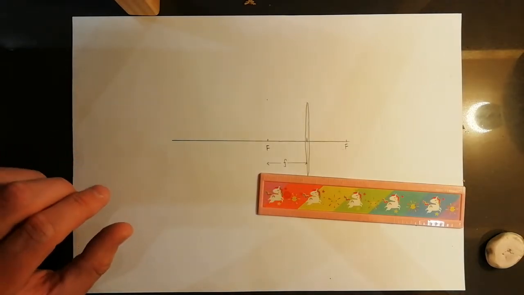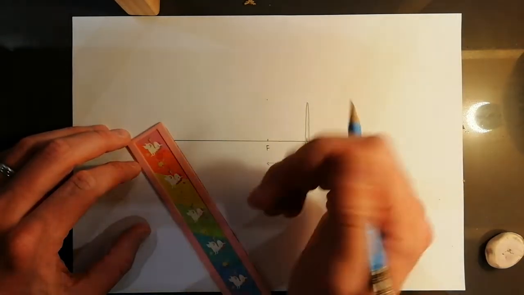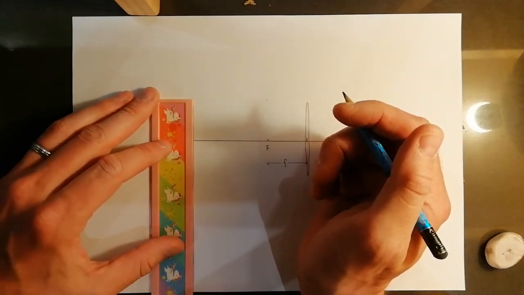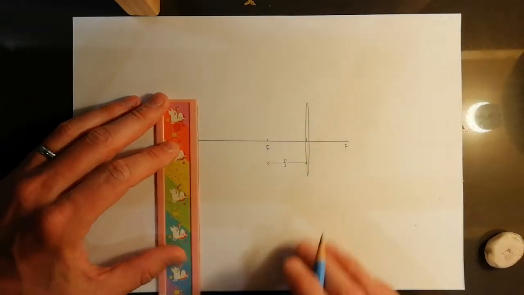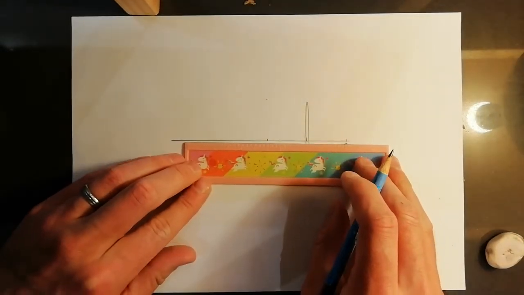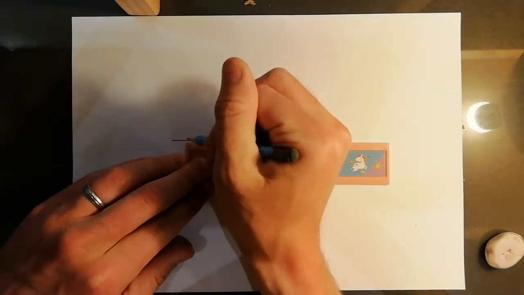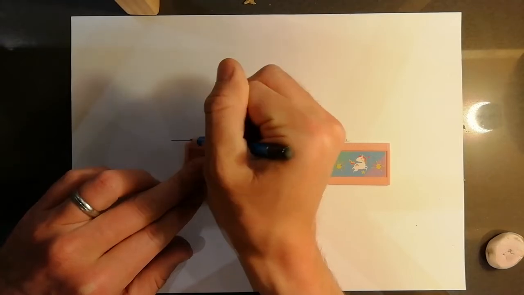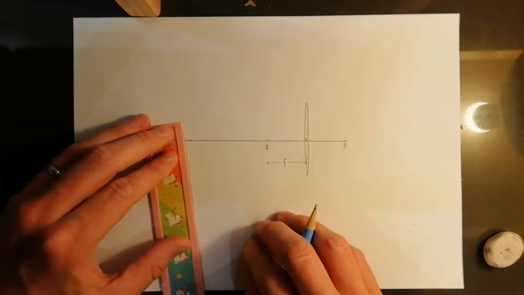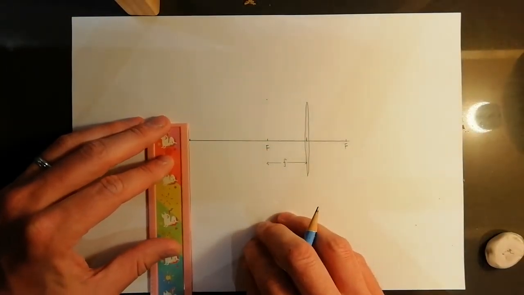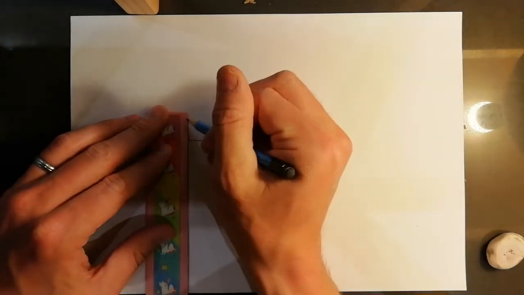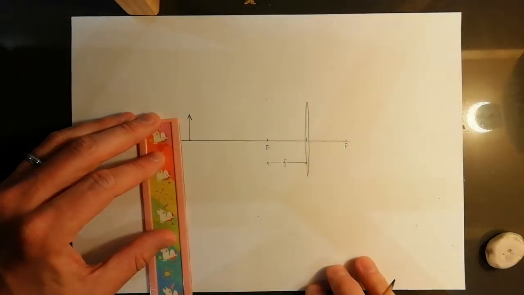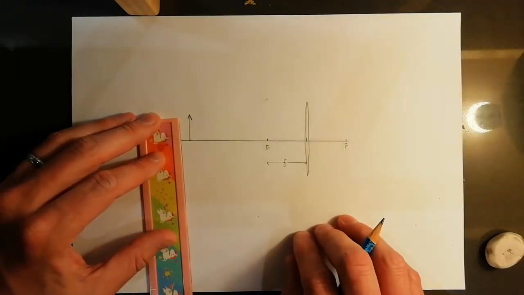Now, if we have an object, this will be a real object. We can talk about what exactly that means a bit later on. I'm going to have a real object at a distance of 9 centimeters away. So here we go, 9 centimeters away, and it is going to be 2 centimeters tall. And it's just an arrow going upwards. It could be anything we like, but we'll just draw it as an arrow going upwards for simplicity.